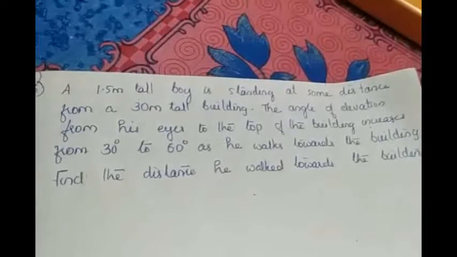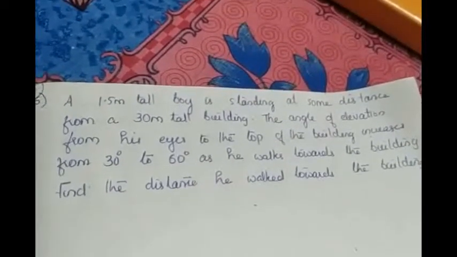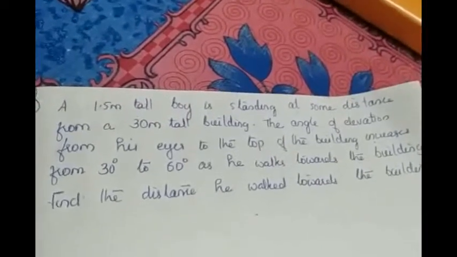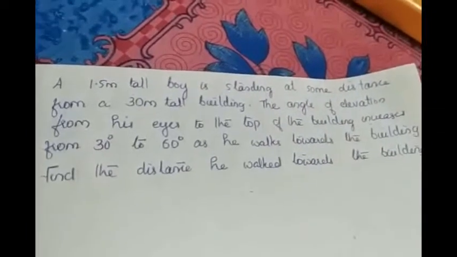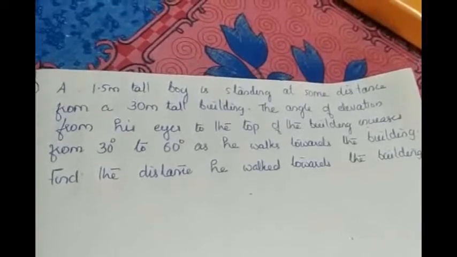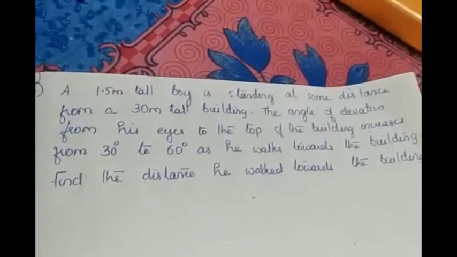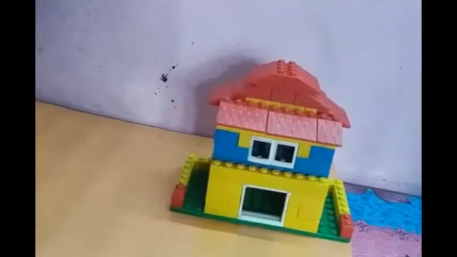So there is a boy and the height of the boy is given as 1.5 meter. There is a building. The height of the building is not given. And the boy is walking towards the building. That is also clearly mentioned. And the question says that at first the angle of elevation is 30 degree, and when he walks towards the building, the angle of elevation increases from 30 to 60 degree. And we have to find the distance he walked towards the building.